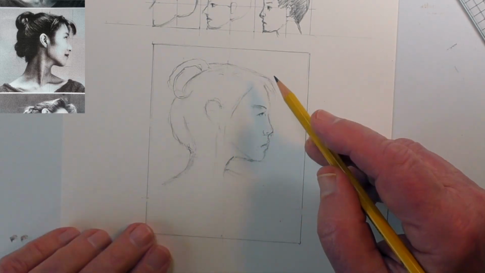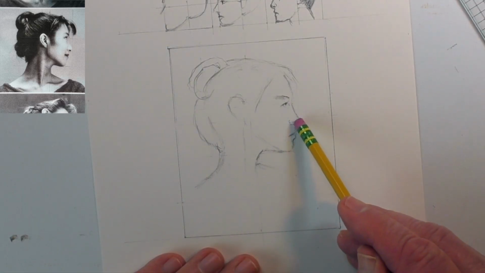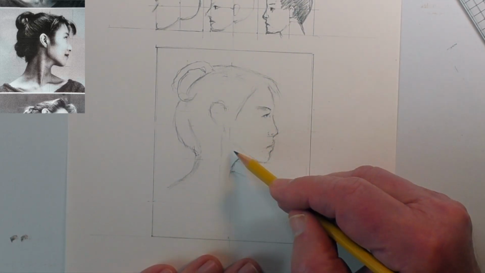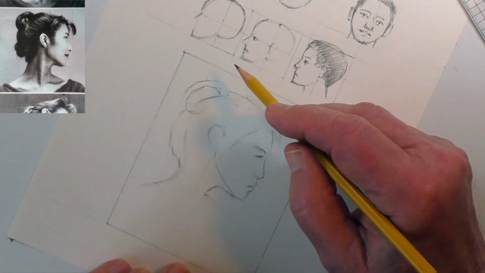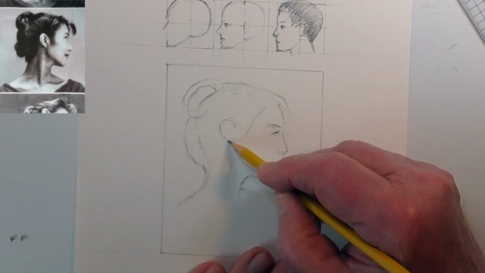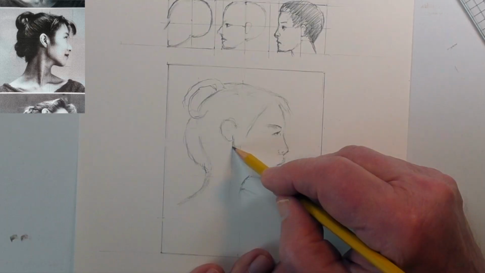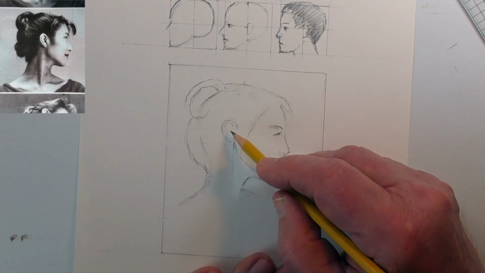This is just one way of drawing the head, but I find it's the easiest way to think about a head, as the eyes are the center of the head. And look for variations, of course. But that's basically where the eyes are, about halfway up.